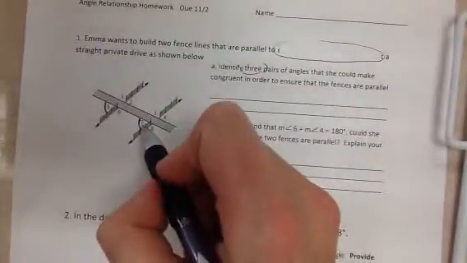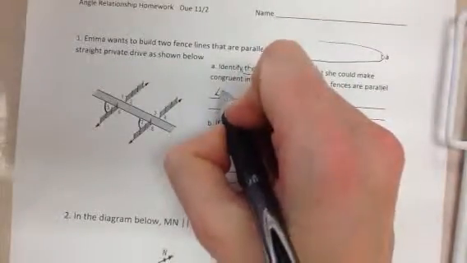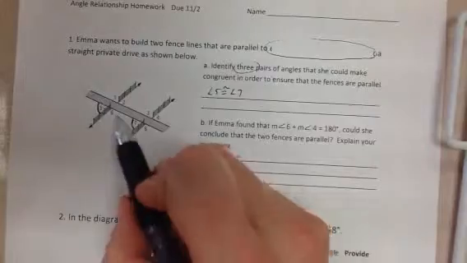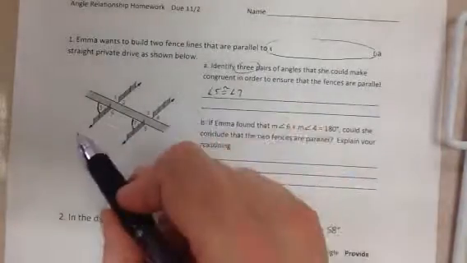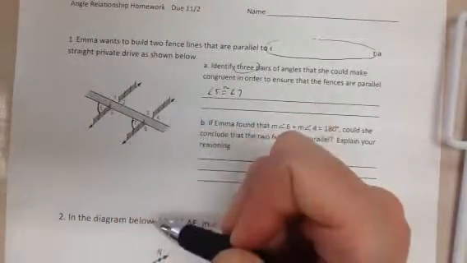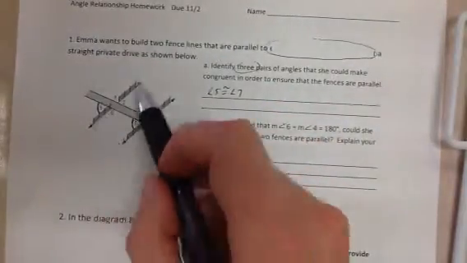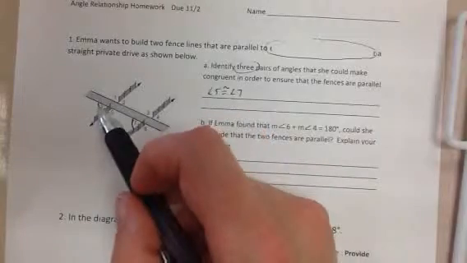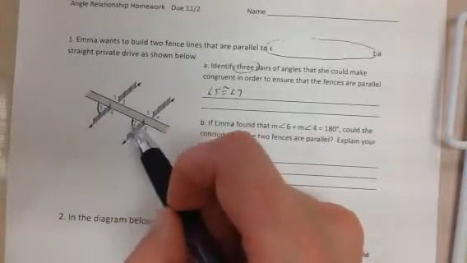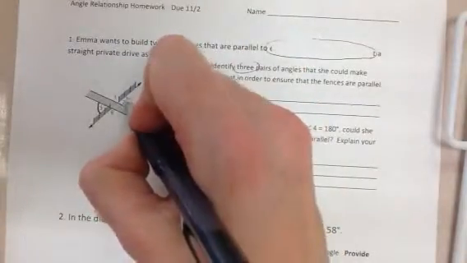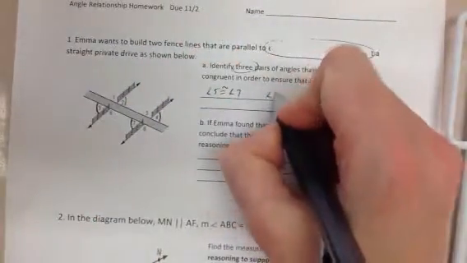So if angle 5 and angle 7 are congruent, then that pair right there would make sure that these lines are parallel. So that's a way that Emma can make sure that her fences are parallel, is that she could make sure that this angle to the road is the same. Another option would be angle 2 with angle 4, right? Angle 2 congruent to angle 4 would make that happen, right?